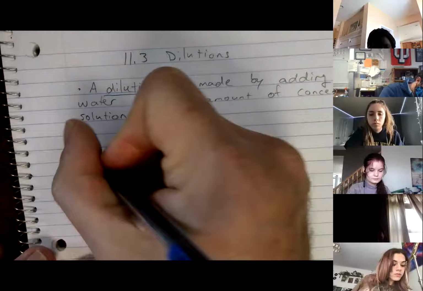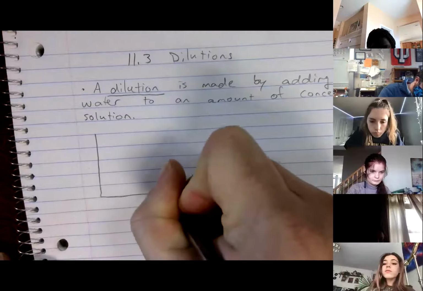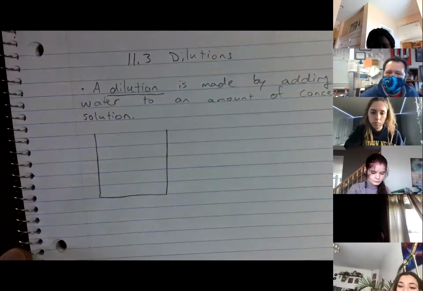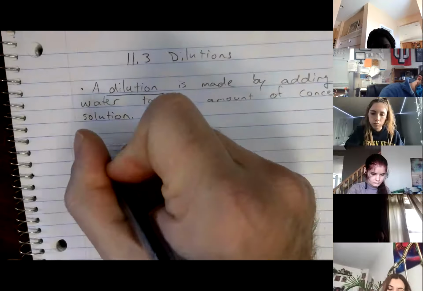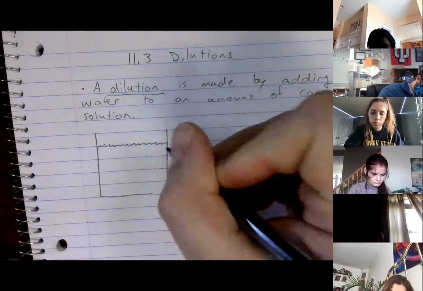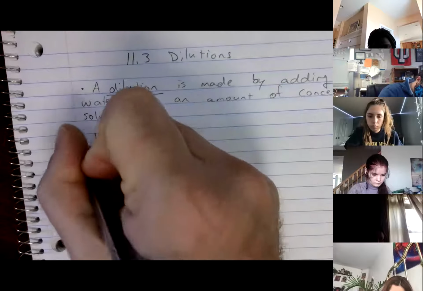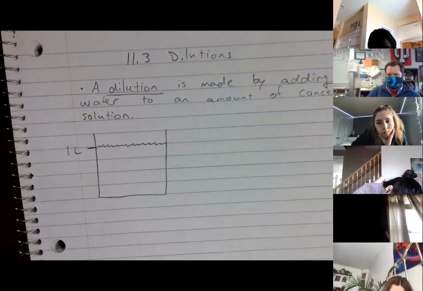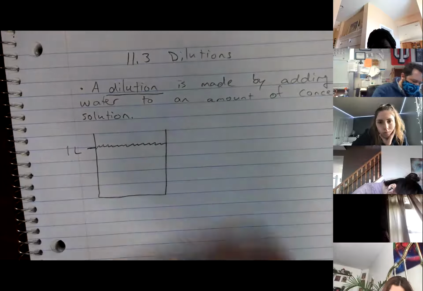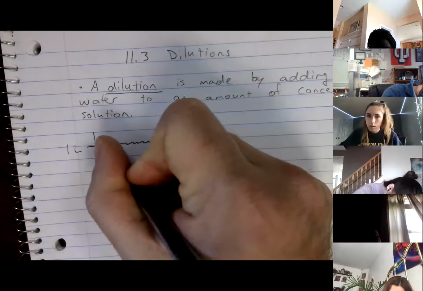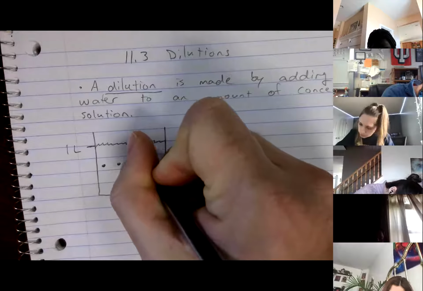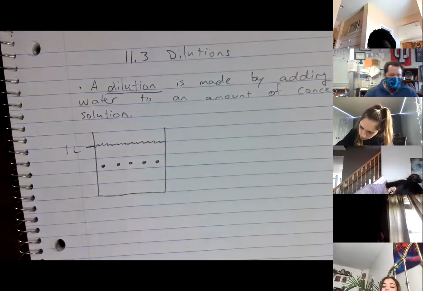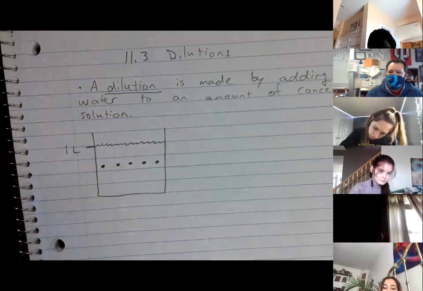So here's the idea. Me and my beakers. Let's call this 1 liter. We'll make the math easy here for our example. And let's say we have a concentration of 5 molar. We'll say each dot is a mole.